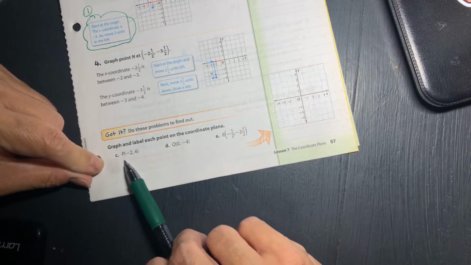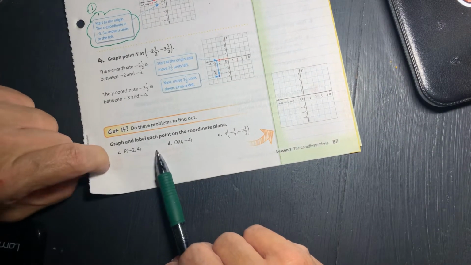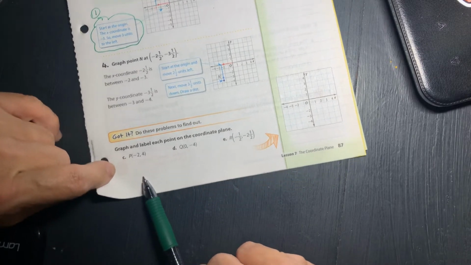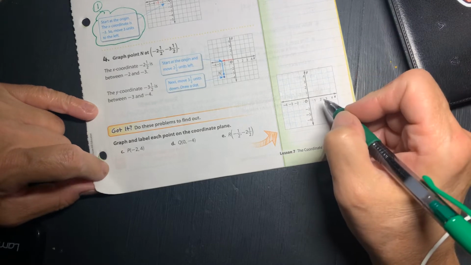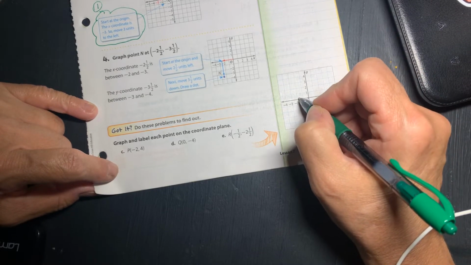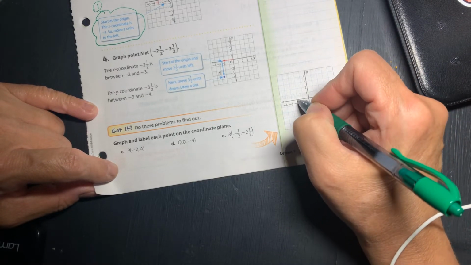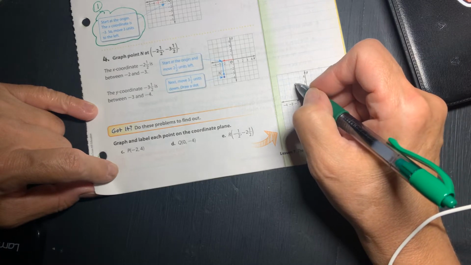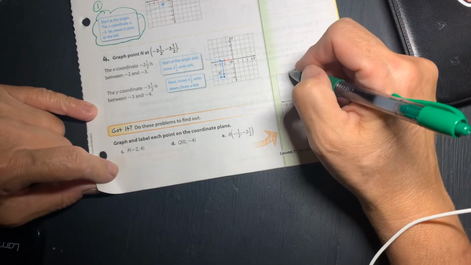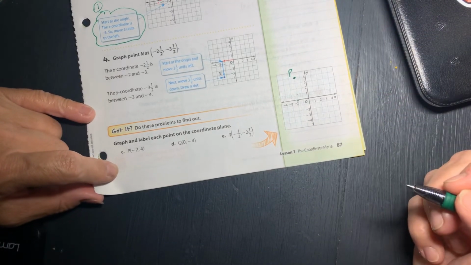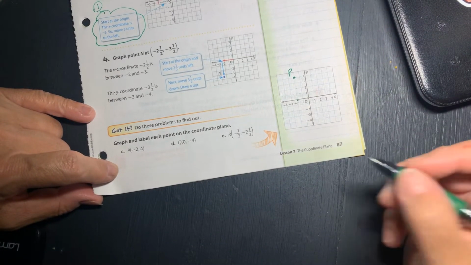Point P here, they want you to graph and label each point on the coordinate plane. So we're going to do P, which we would start at our origin, and -2 means we would go 1, 2 units, +4, 1, 2, 3, 4. And we make our point right there, label it with a capital letter, and there you have it.